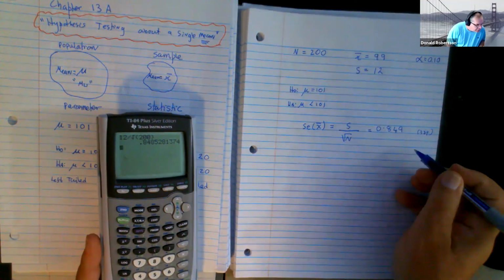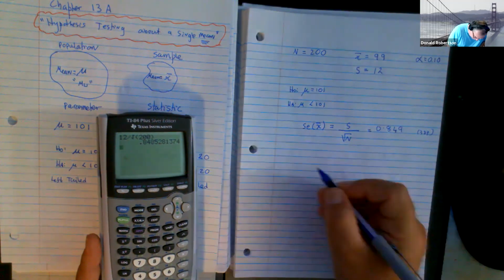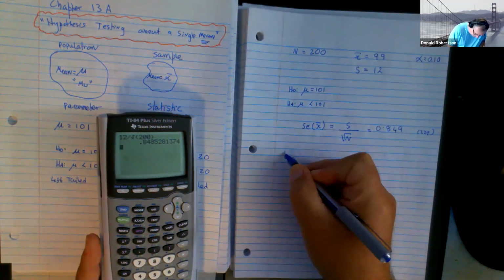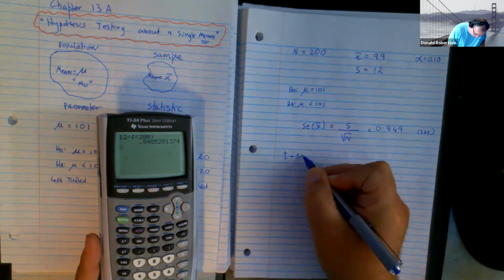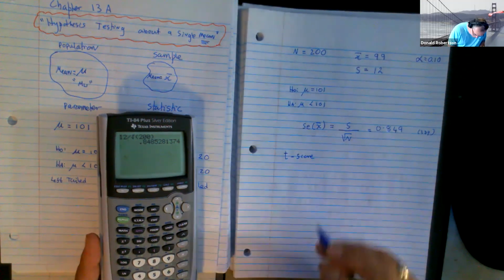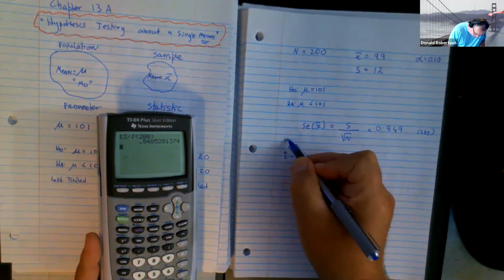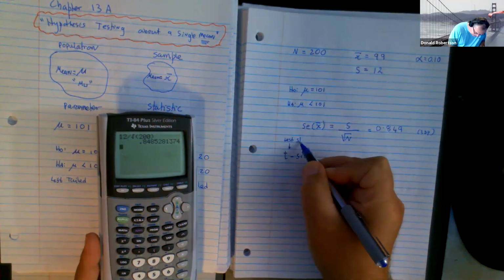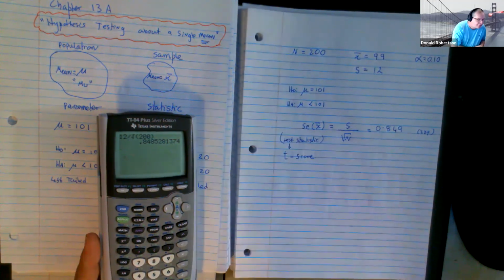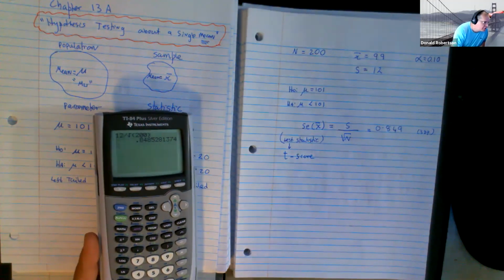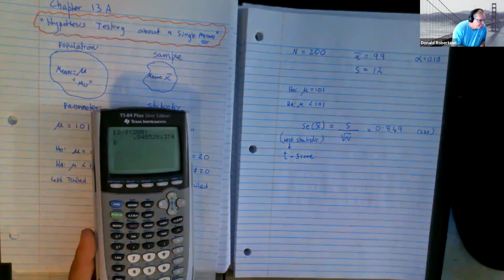So far, so good. Now, the guy that we're going to get is our T guy. He's what we are calling the test statistic. In proportions, wasn't the test statistic called a Z-score?